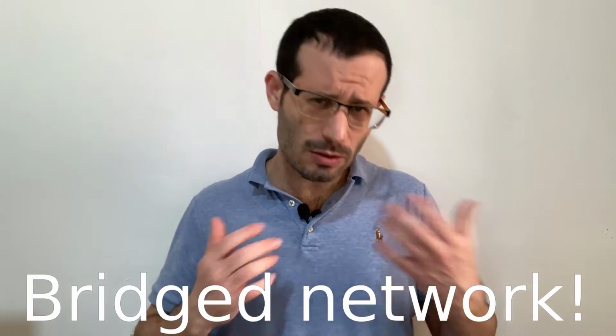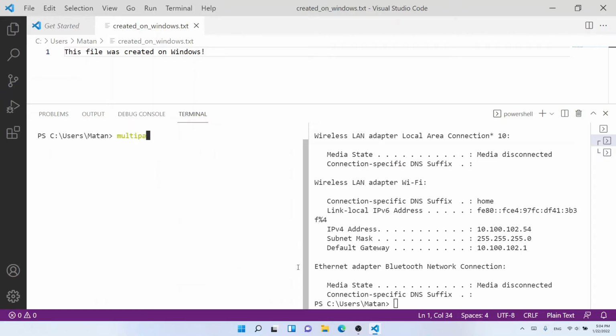But what if we want something more permissive? What if we want to be able to access the virtual machine from the host? For that, we're going to use a bridged network. When using a bridged network, the multipass instance is added to the same network the host is in and gets its IP from the same DHCP server the host got its IP from. First, we need to decide which network we want our instance to be bridged to. To list the possibilities, we can use the multipass networks command. And on this computer, I only have one network adapter and therefore only one option. And its name is Wi-Fi.